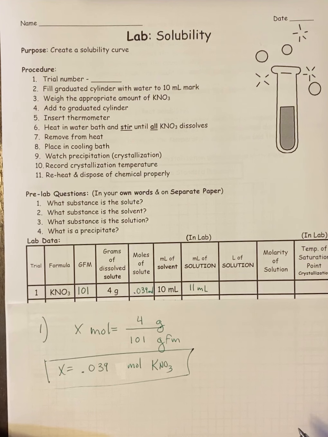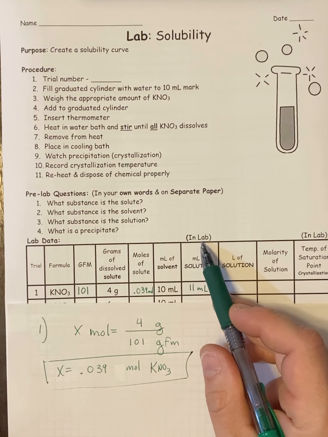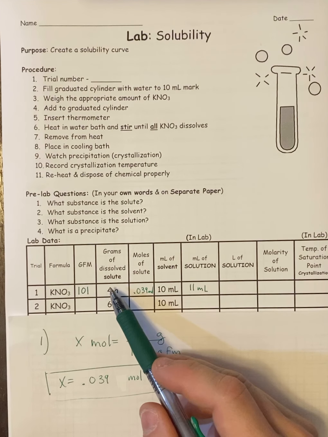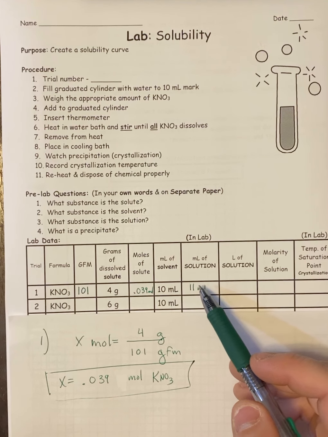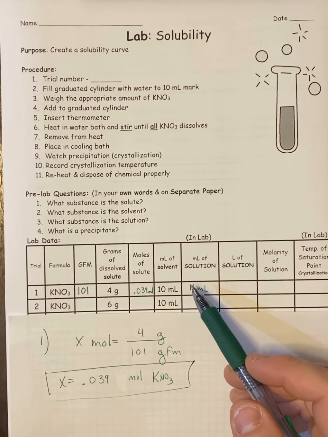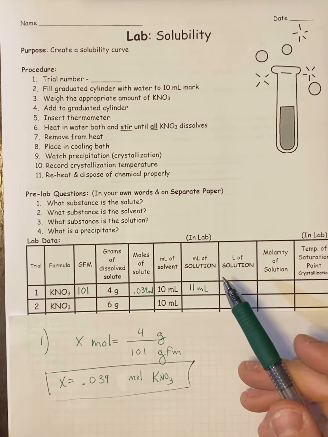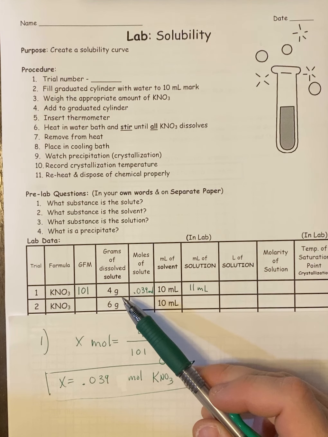Okay, now the next thing we would do, this part you have to get from the lab. That's why it says in lab right here. Basically, when you dissolve the 4 grams of potassium nitrate into 10 milliliters of water, it's not going to make 14 milliliters of solution. It doesn't work like that. Turns out it might actually, but in this case it doesn't, because it has to do with stuff that's a little bit more complicated than we need.